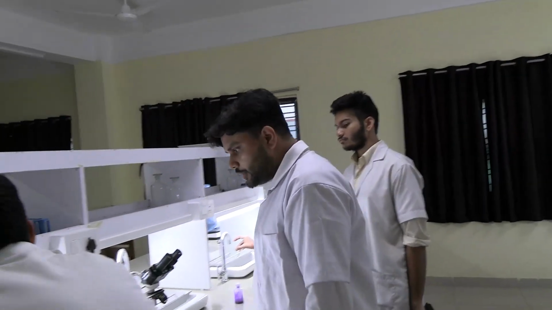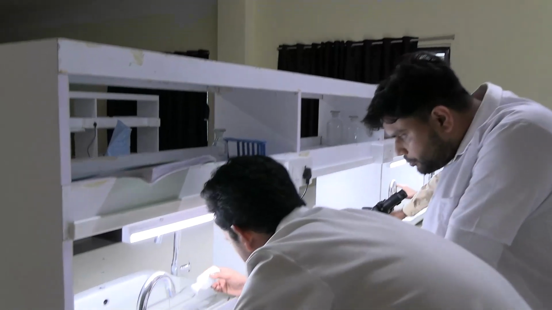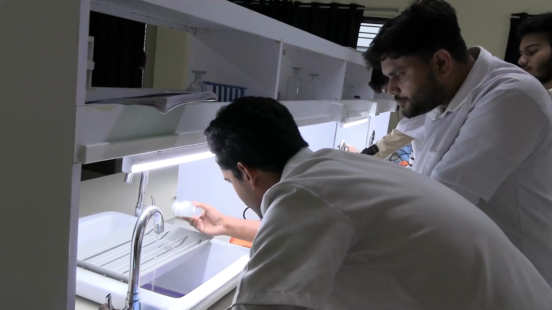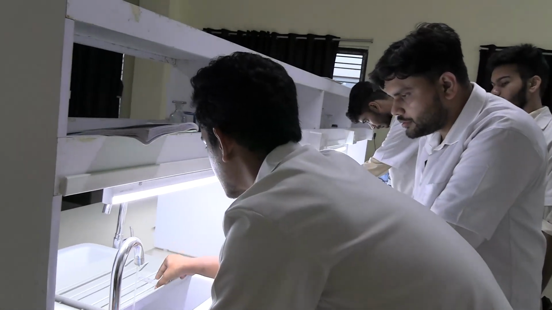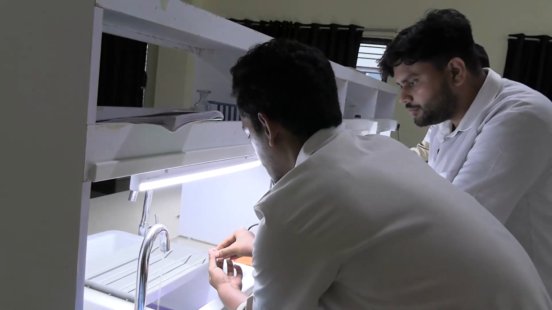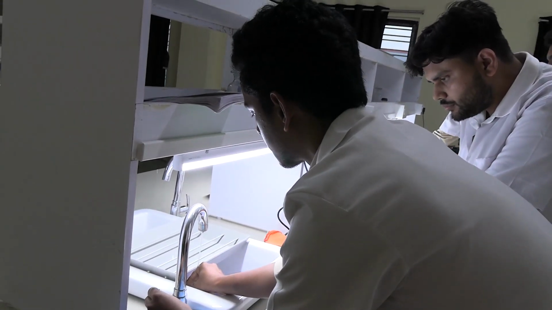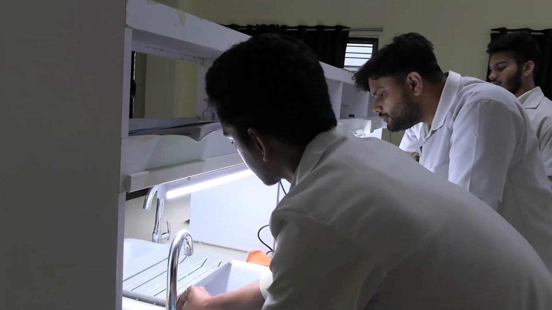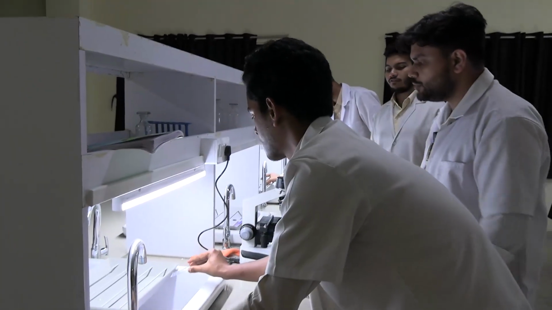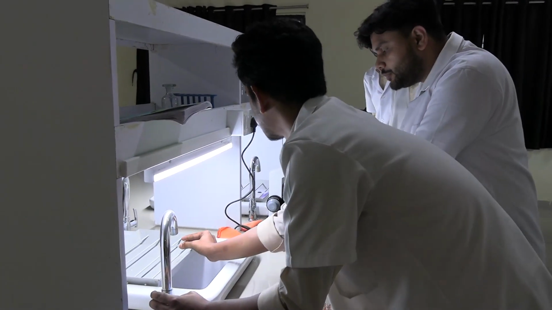Okay. You're gonna pour the decolorizer. Bas. You can wash directly using the same technique. Okay. Okay. I think that's enough. Now we're gonna do the counterstaining using safranin for 30 seconds. Okay. Do it.